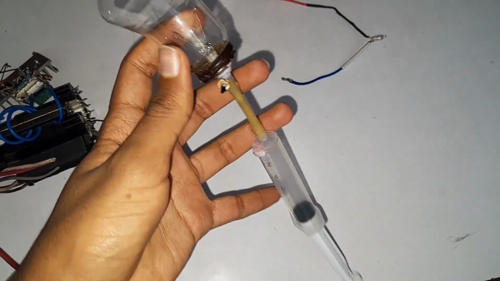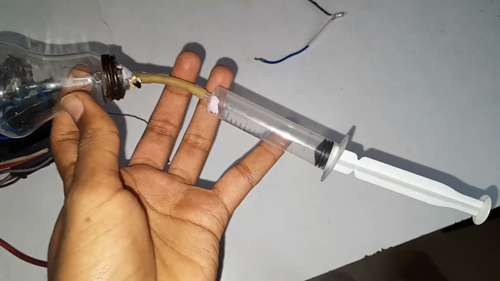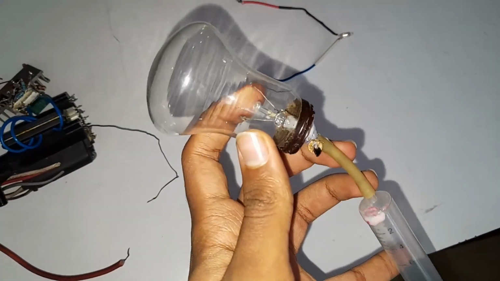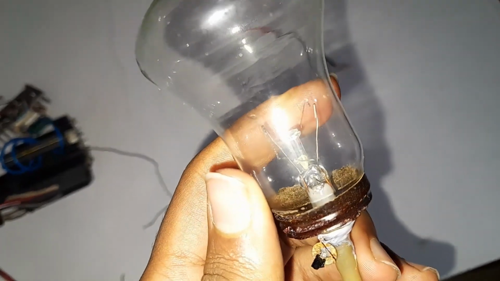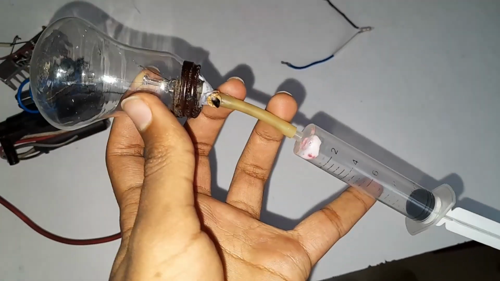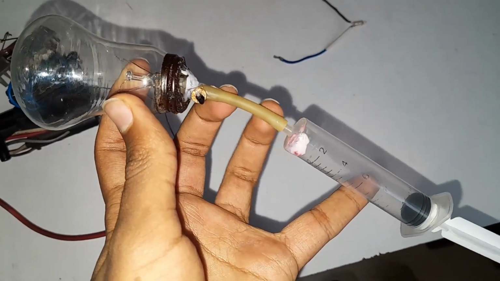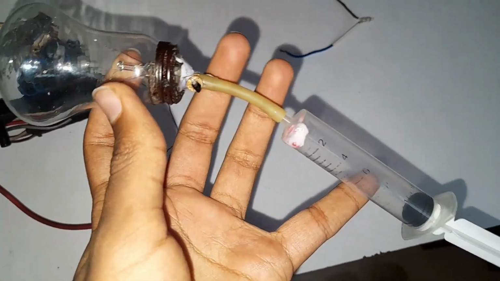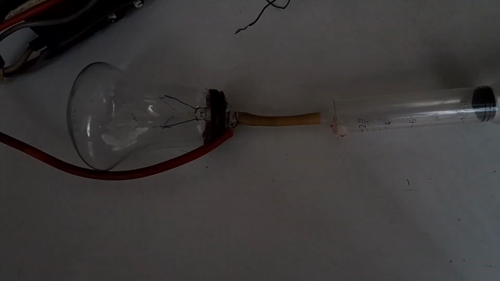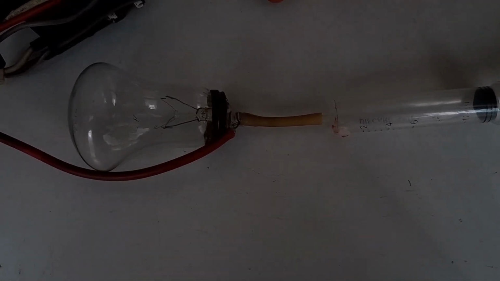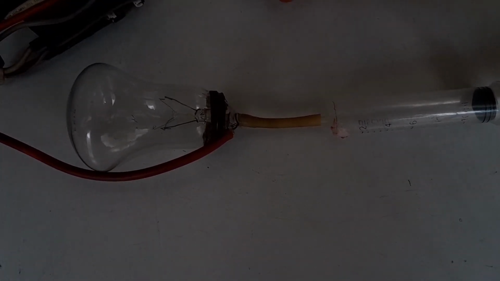Okay guys, now I will talk about the pressure concept. This is a syringe, and this is a bulb, a broken bulb actually, connected to the syringe. I've connected this to the duct and increased the pressure. Now let's connect this high voltage to a higher pressure.